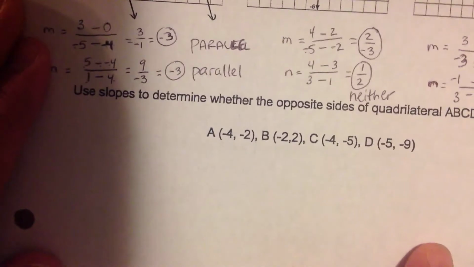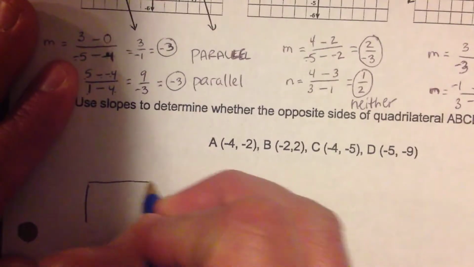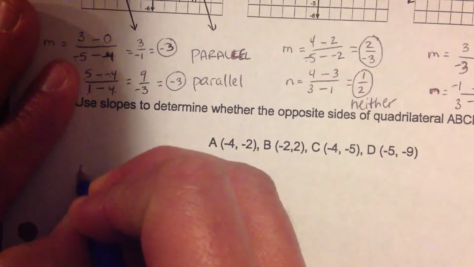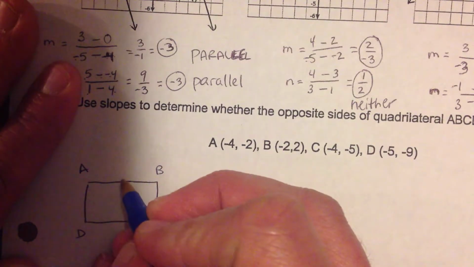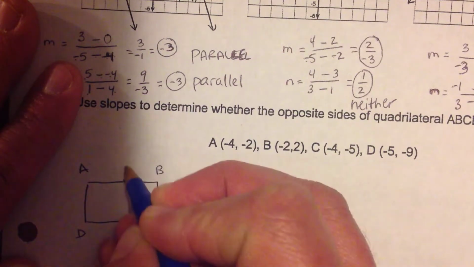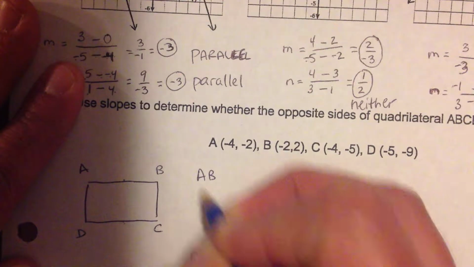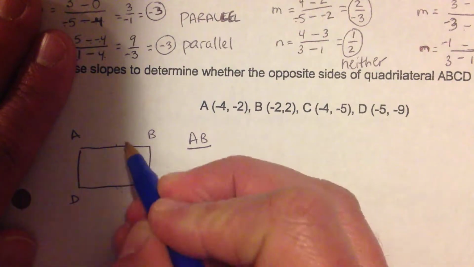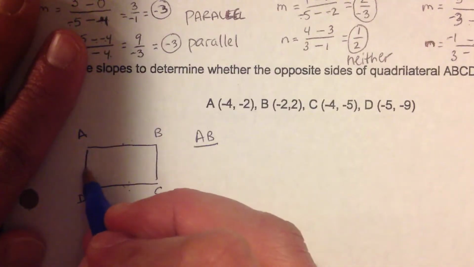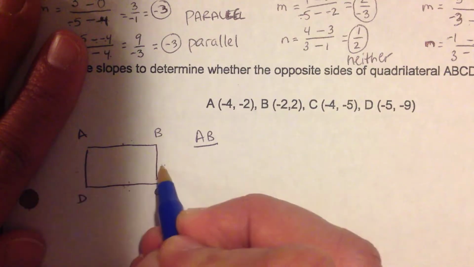Alright, so the last direction says, use the slopes to determine whether the opposite sides of a quadrilateral are parallel. So let's draw our quadrilateral here. If we have A, B, C, and D, I'm looking to see if AB is across from DC. AB's here and CD here. If that was a parallelogram, those would be parallel. And also, if AD is across from BC, and that's a parallelogram, AD would be parallel to BC.